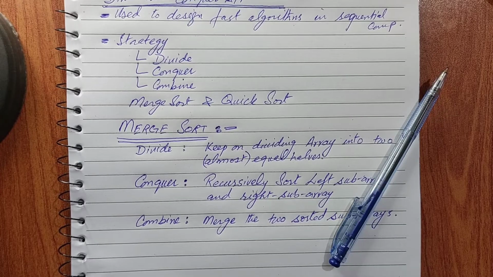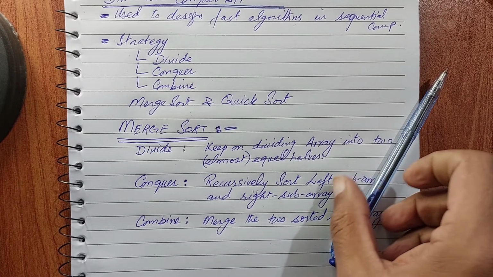Merge sort is based upon the divide and conquer approach, in which we first divide our array into two equal sub-arrays, and then we keep on doing this until we get arrays so small that they are solvable or conquerable in reasonable time.